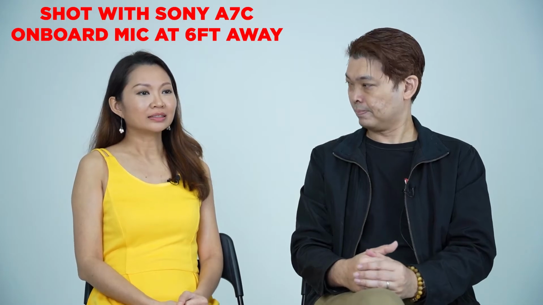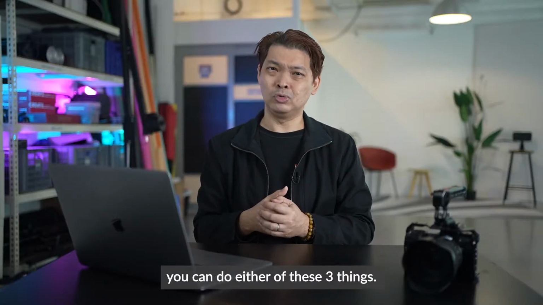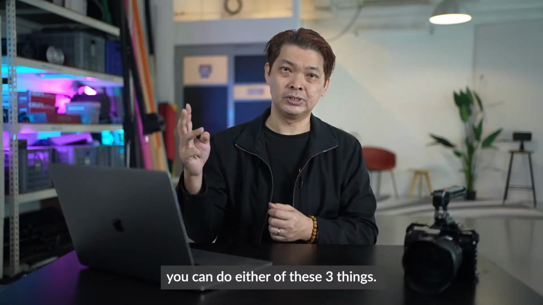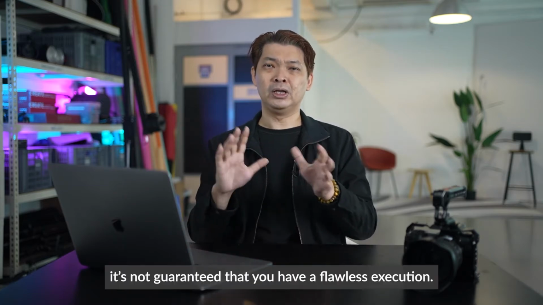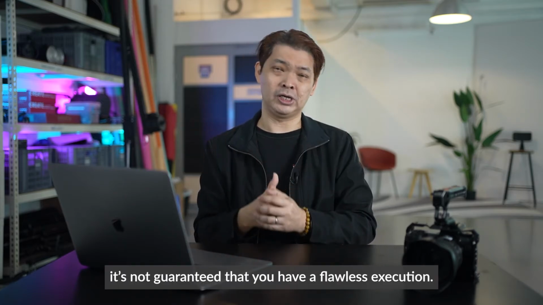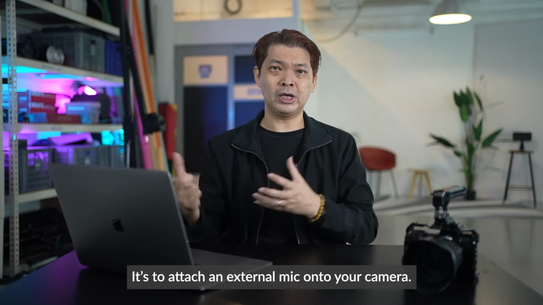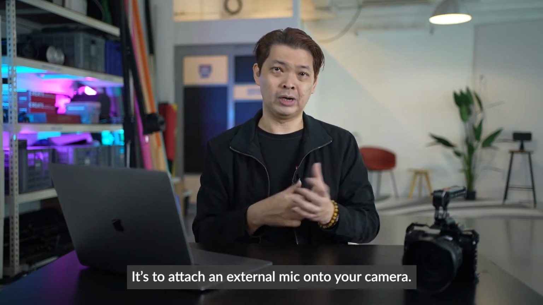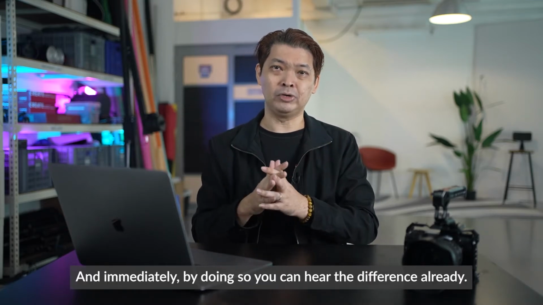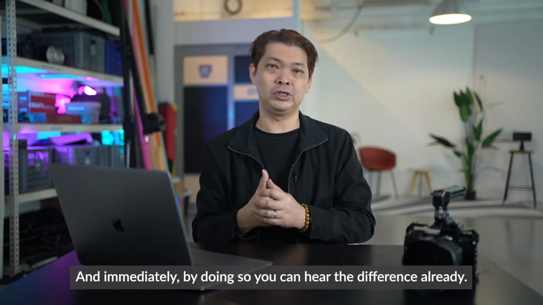So, to improve the situation, you can do either of these three things. The first is the simplest, but it is not guaranteed that you have a flawless execution. It is to attach an external mic onto your camera, and immediately by doing so, you can hear the difference already.